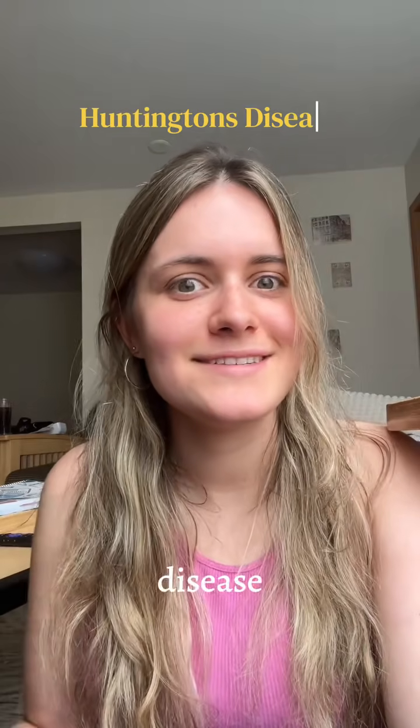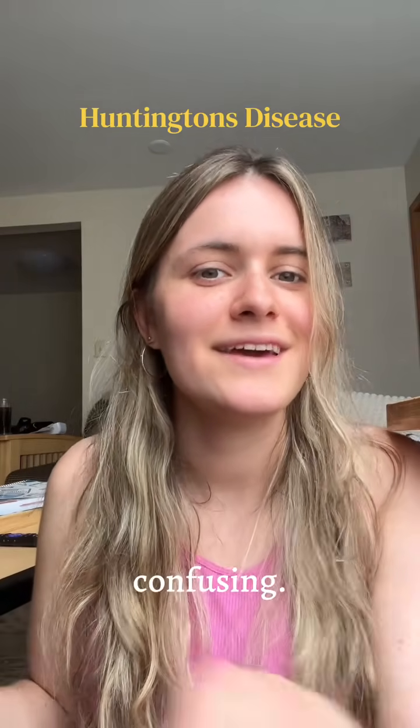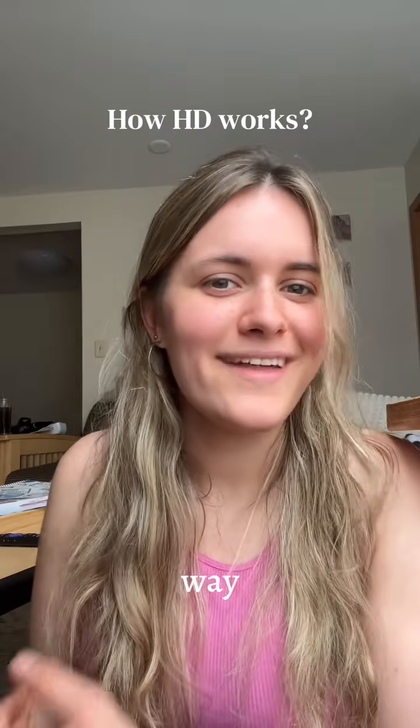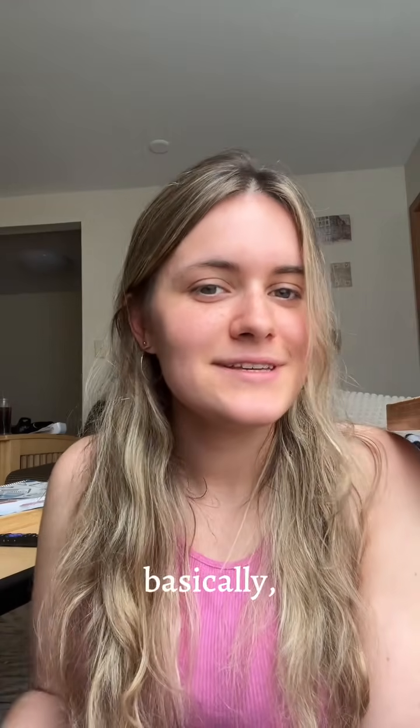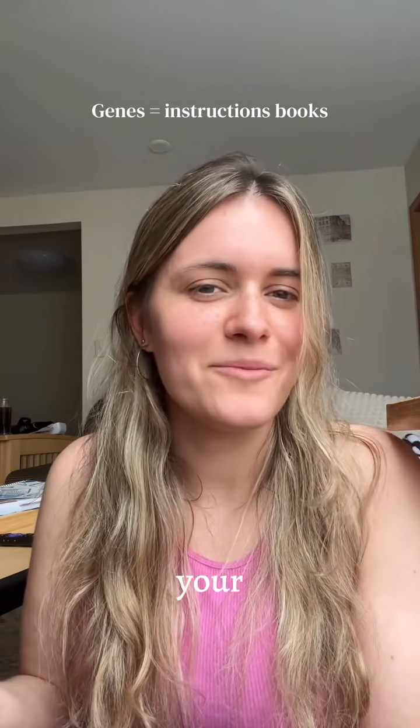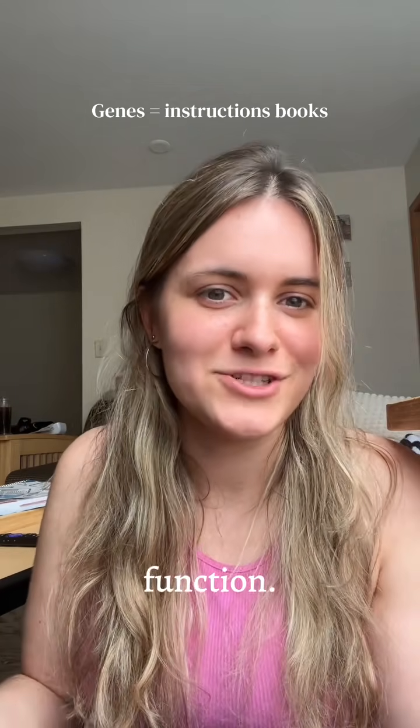I feel like Huntington's disease can be very, very confusing. And so today I'm going to be trying to explain how Huntington's disease works in hopefully a way that'll make sense. So basically, every single one of us has a bunch of different genes inside of our bodies, and genes are kind of like the instruction books for your body. They basically just tell your body how to grow and how to function.